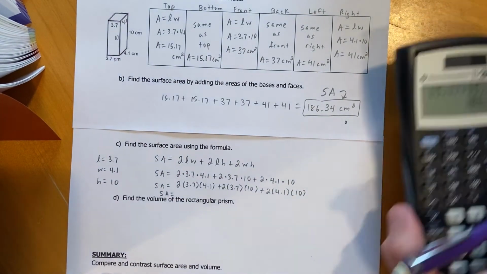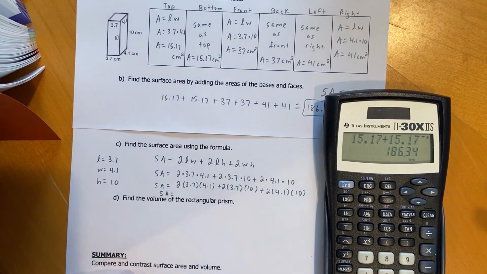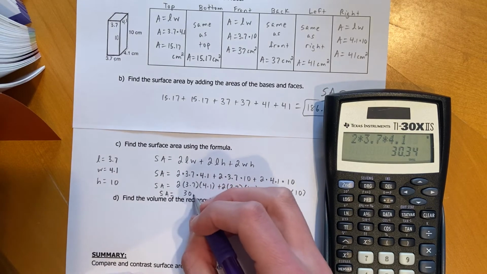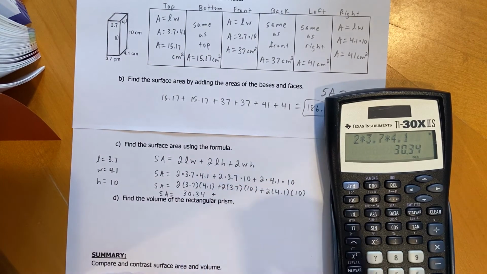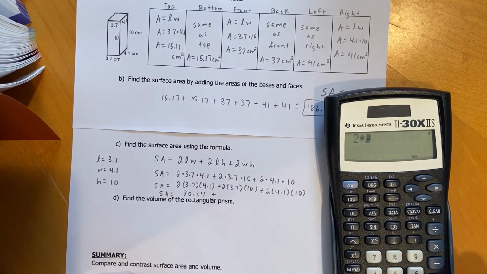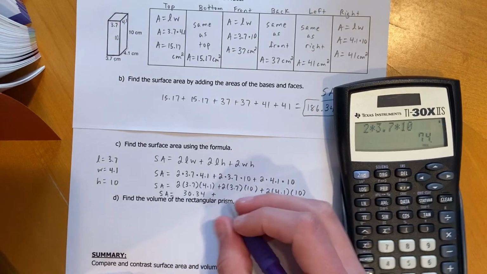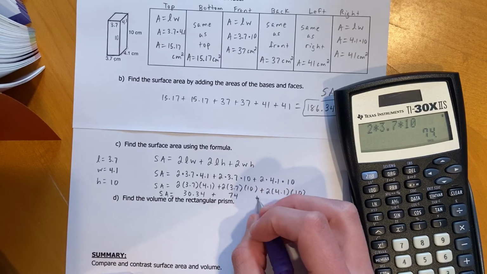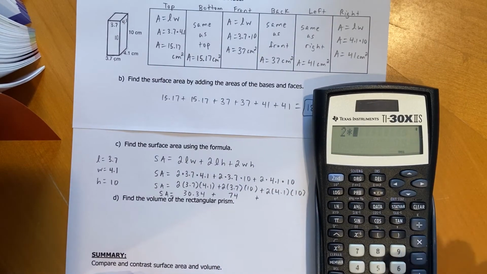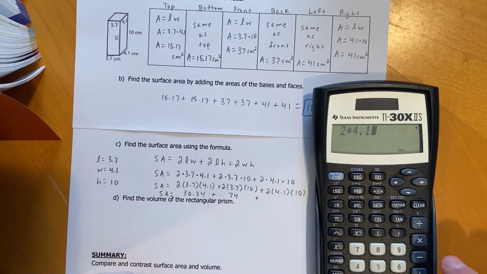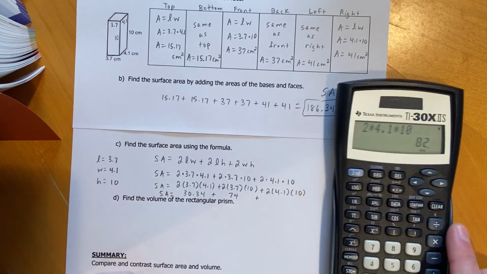So let's figure out this surface area. I'm going to do it in 3 separate steps. 2 times 3.7 times 4.1 is 30.34, plus 2 times 3.7 times 10, that's 74, plus 2 times 4.1 times 10, that's 82.